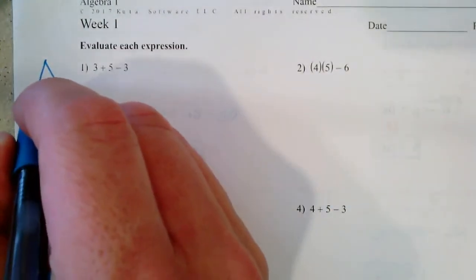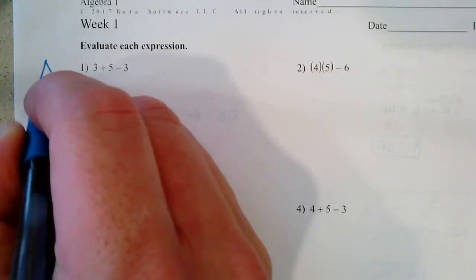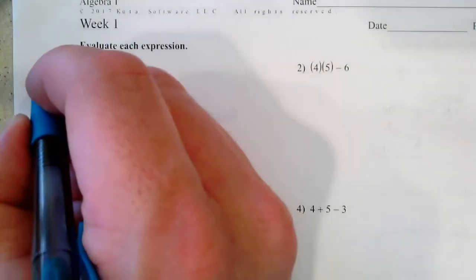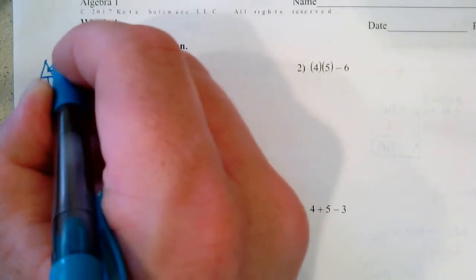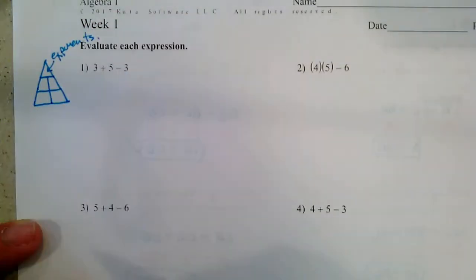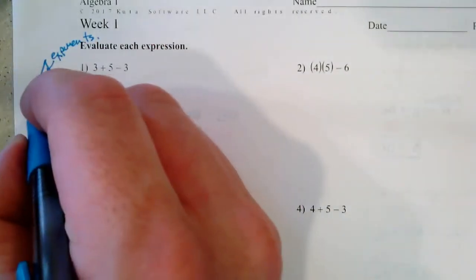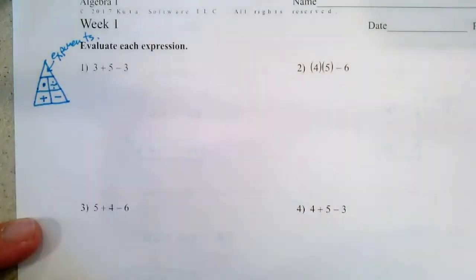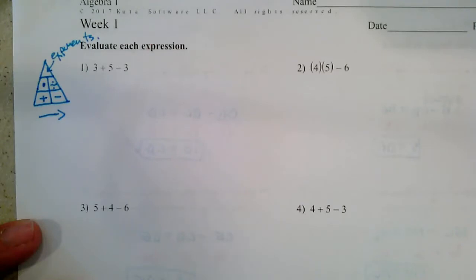And it goes like this. At the top of our pyramid are exponents. I made that kind of hard to see. And then below, we have multiplication and division. And below that, we have addition and subtraction. And we always go left to right, like we're reading a book.